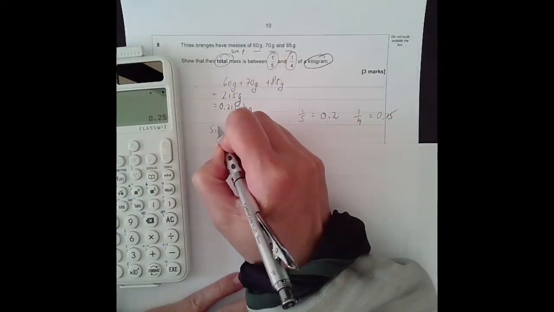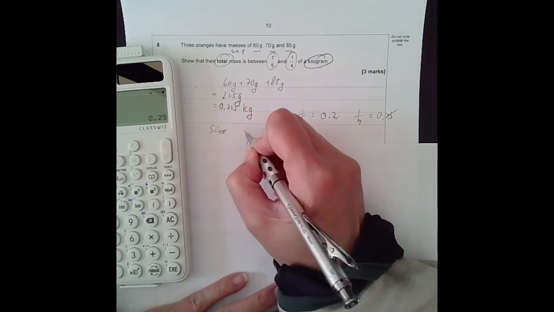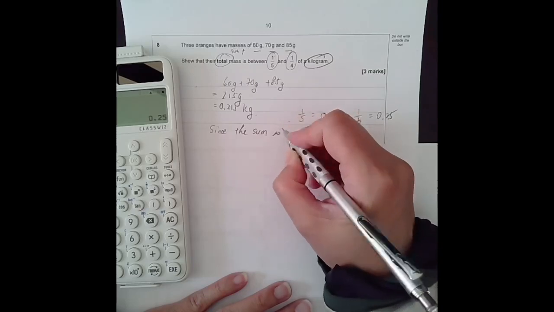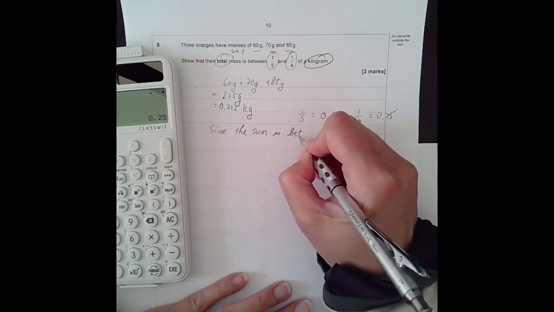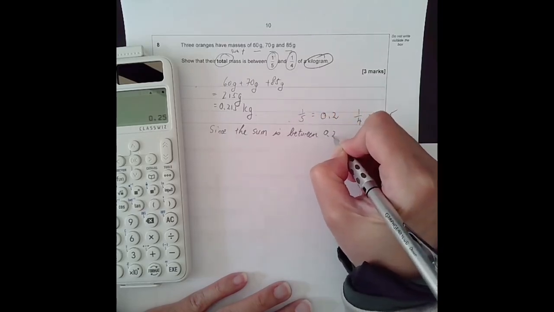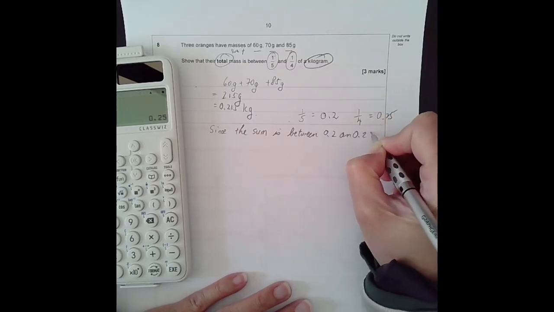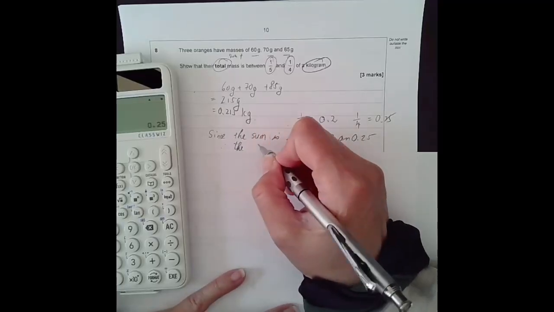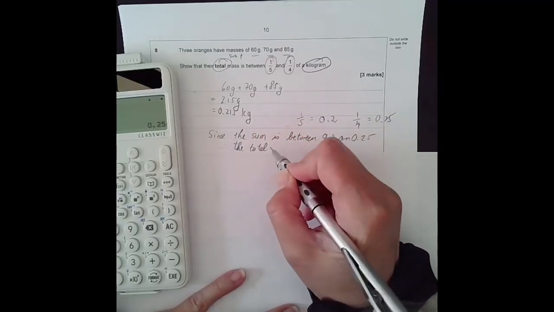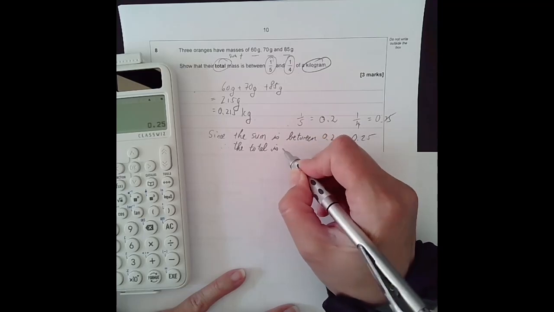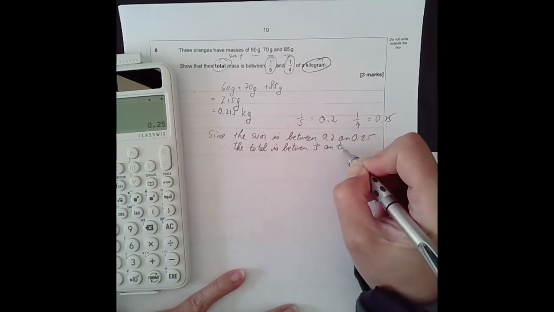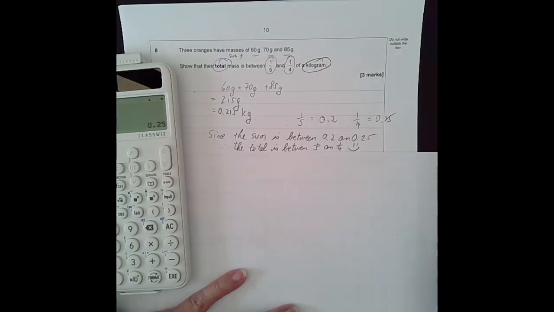Since the sum is between 0.2 and 0.25, therefore the total is between 1/5 and 1/4. That's how I do it.